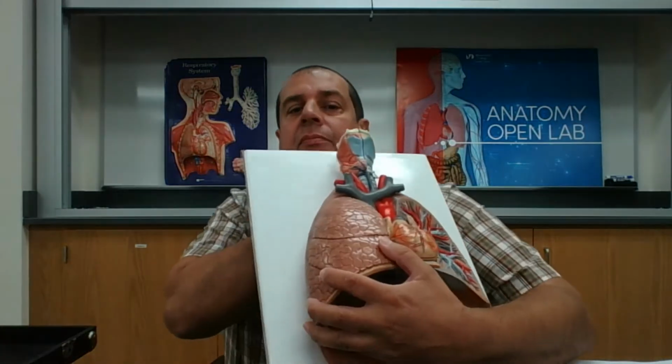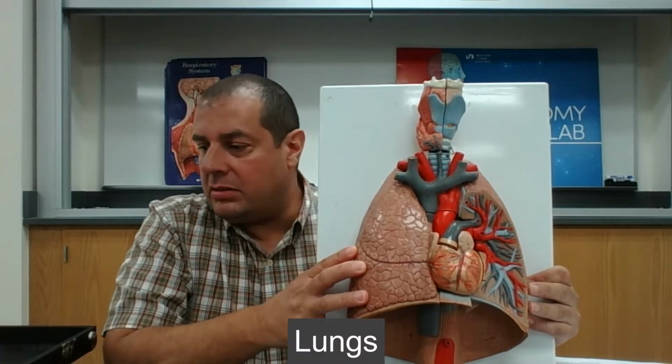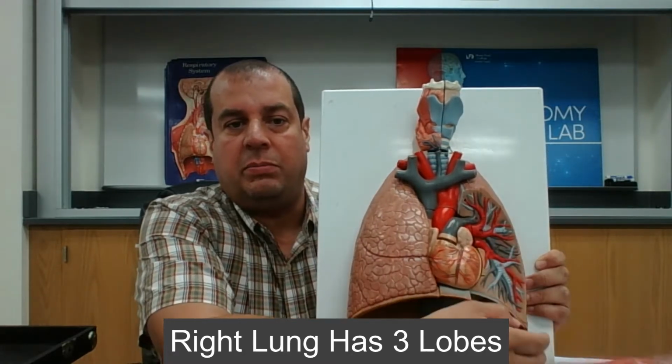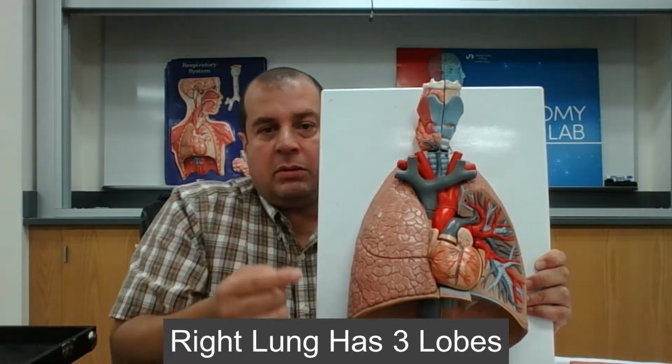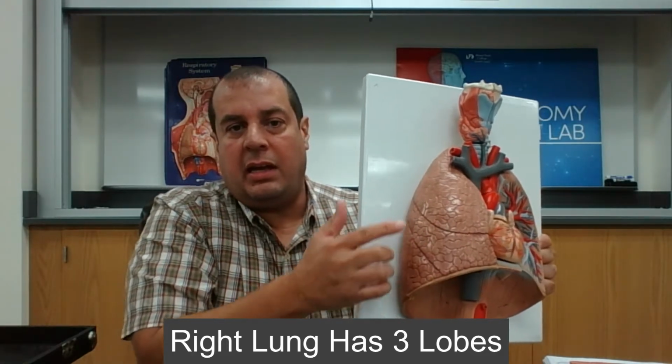So this is a model here of the lungs, okay? Missing this part here, but this one will go over here like that. Okay. And notice that the right lung is going to have 3 lobes. I'm going to have 1, 2, and 3 lobes. And these 2 lobes are separated by a horizontal fissure, and these 2 lobes are separated by the oblique fissure.